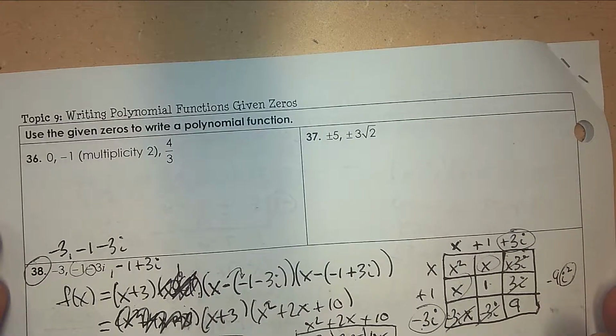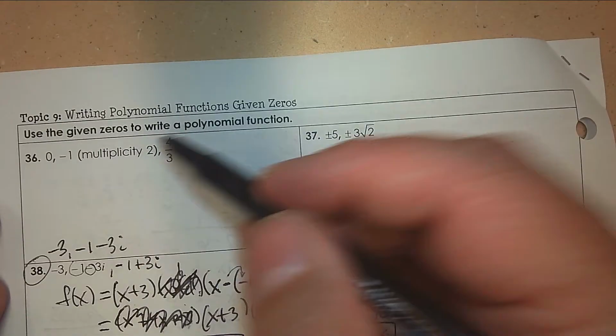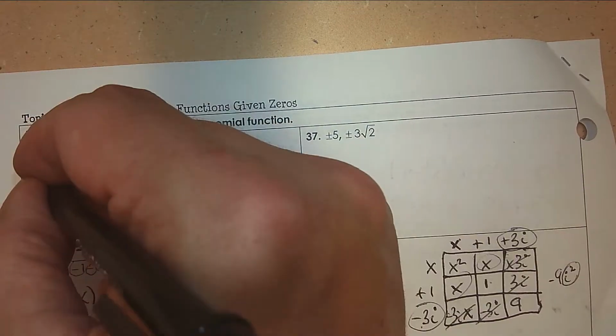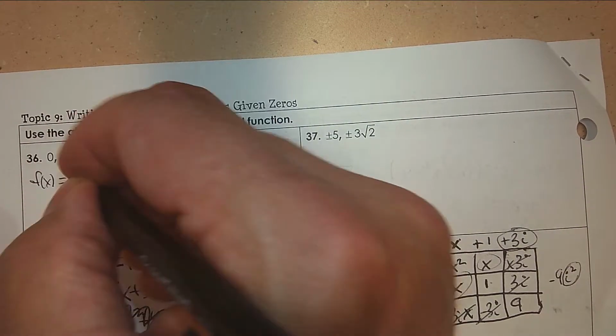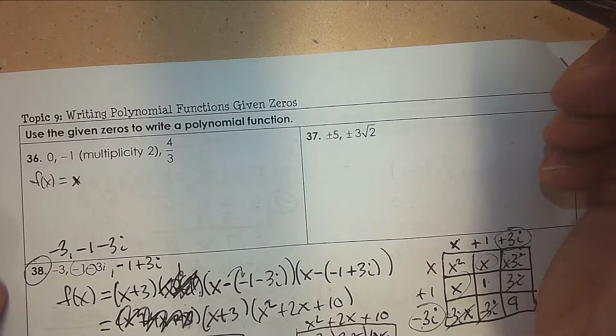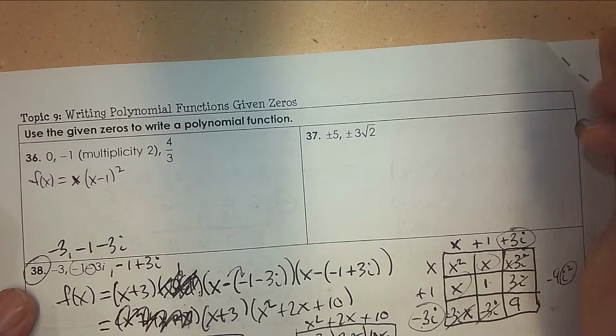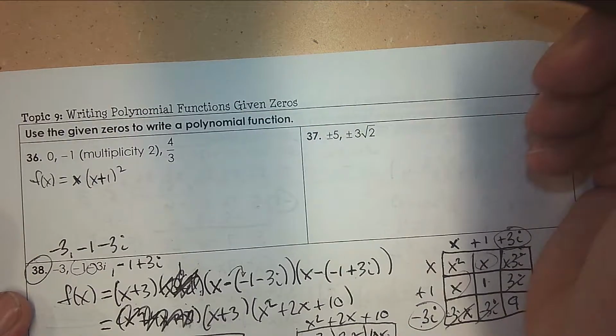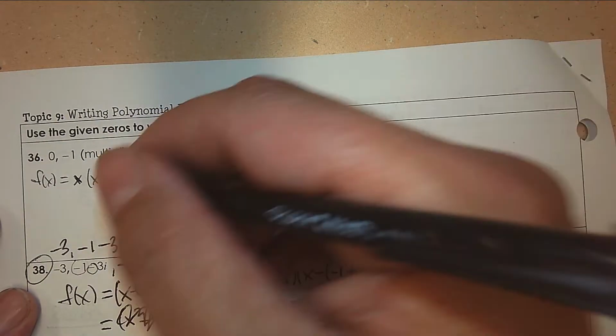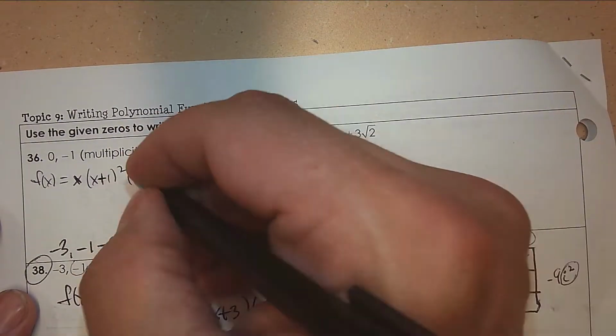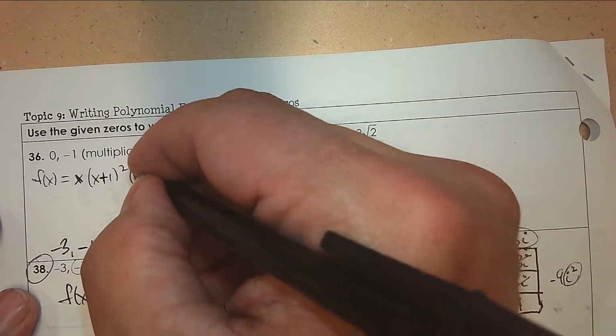All right, 2 left. If I give you the zeros, can you write the polynomial function? So 0 gives me the factor x, a monomial. X minus 1 would actually be x plus 1. Multiplicity of 2 means it has an exponent of 2. And 4/3, work backwards, so it's actually going to be 3x minus 4.